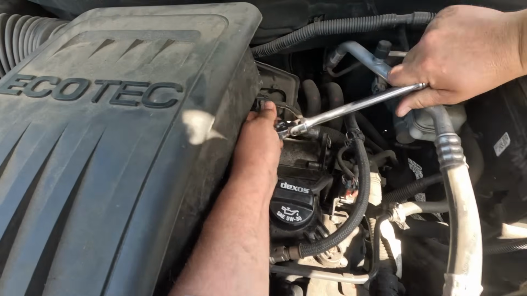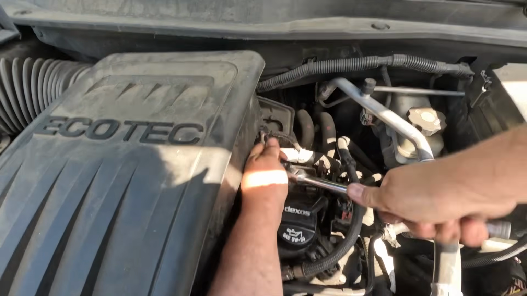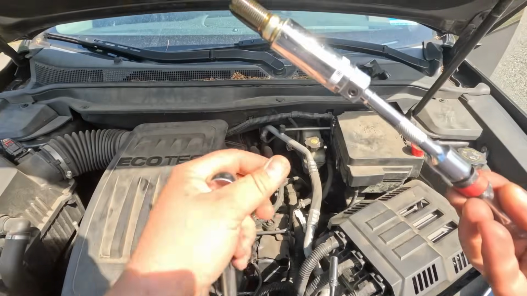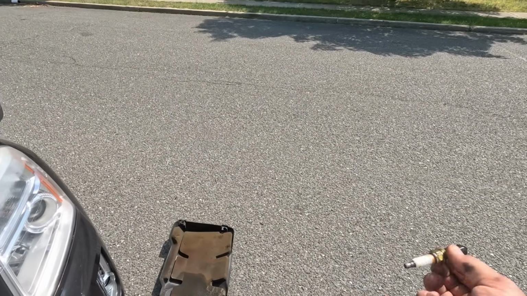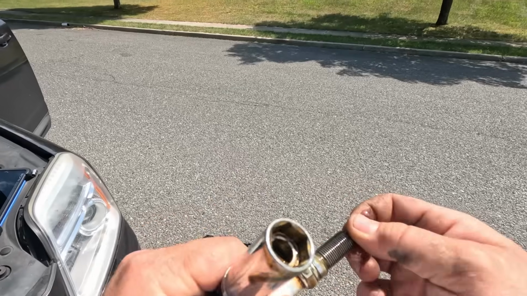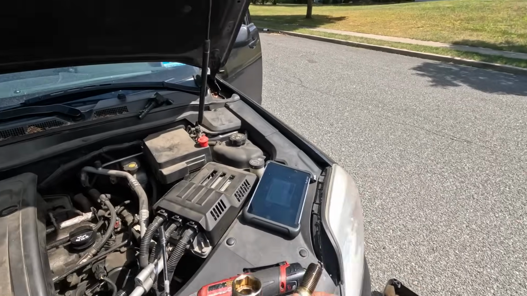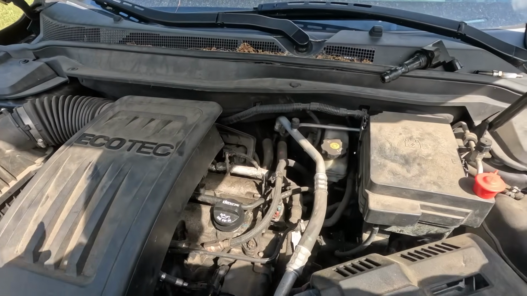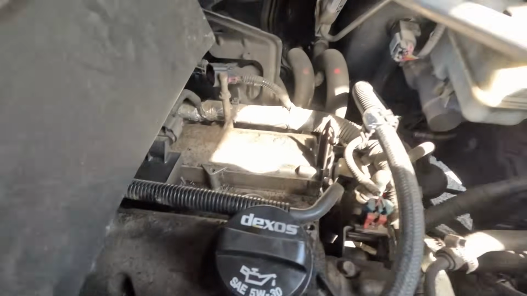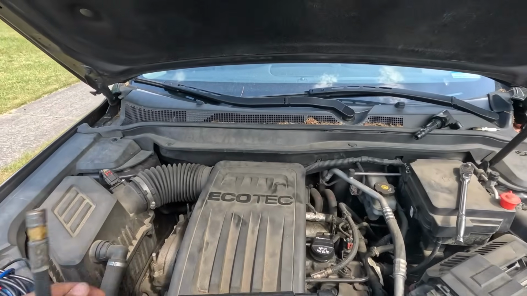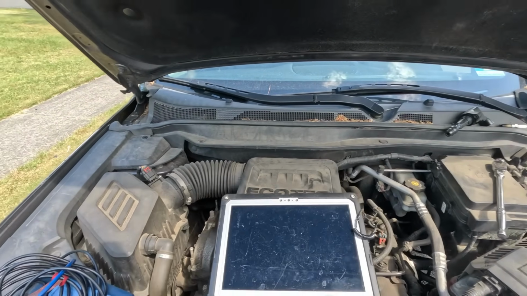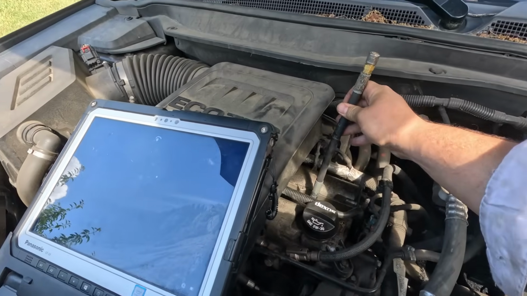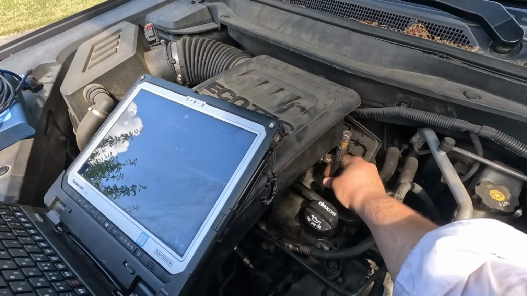Oh my gosh, it's tight. Ooh, look at this. That's a lot of oil. This thing needs a valve cover gasket desperately. Okay, all because I don't have an O2 sensor socket. I mean, in a way this is easier unless they're bending down. Okay, I'm gonna thread that in there.